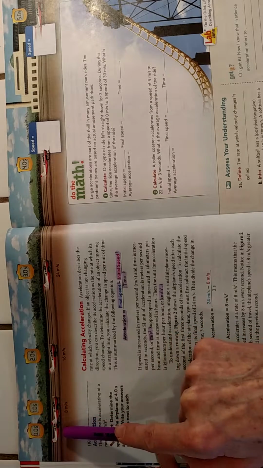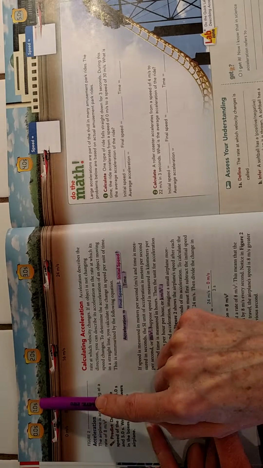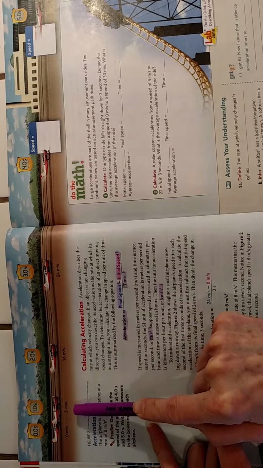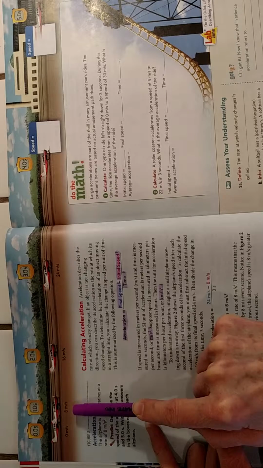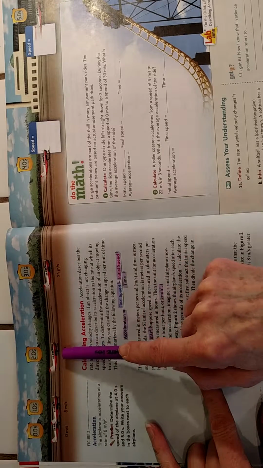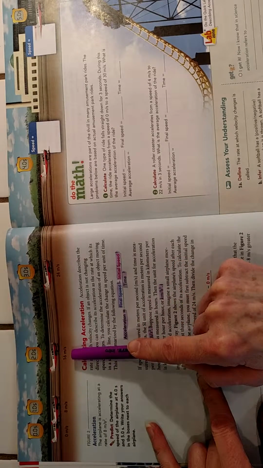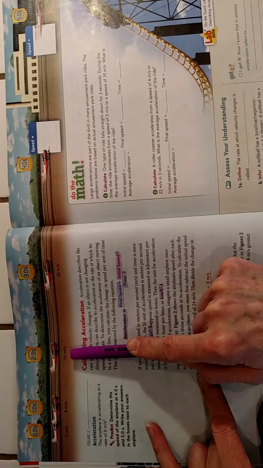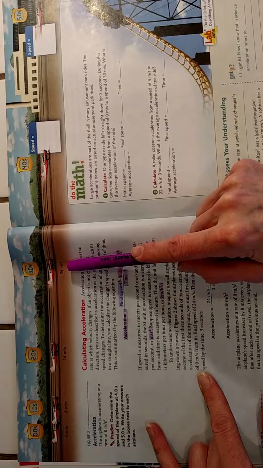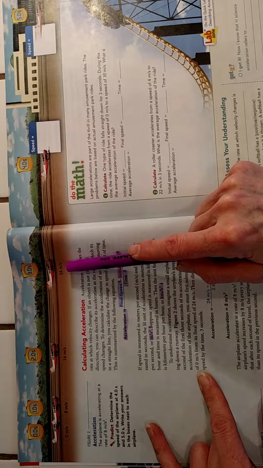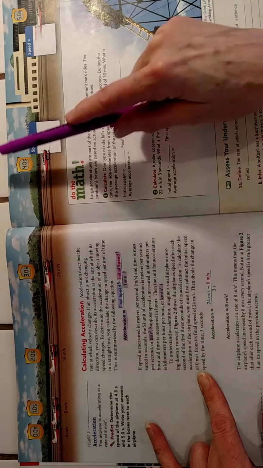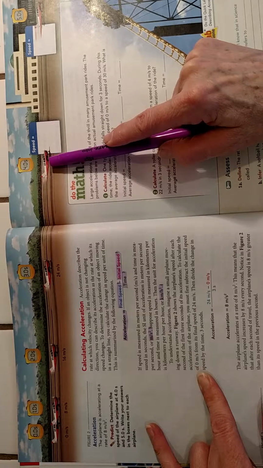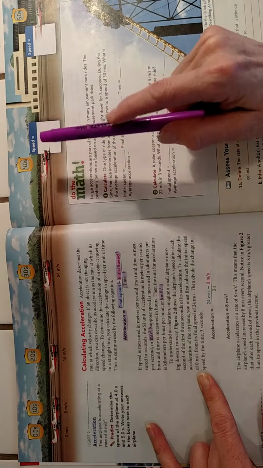So here is 0, its speed at 0 seconds. At 1 second, it is going 8 meters per second. At 2 seconds, it's traveling at a speed of 16 meters per second. At 3 seconds, it is 24 meters per second. And then we need to calculate at 4 seconds.